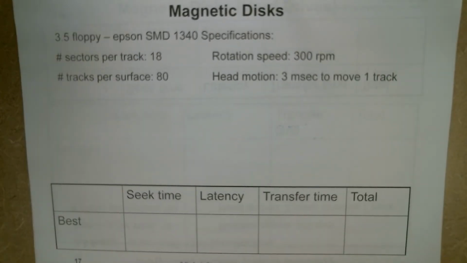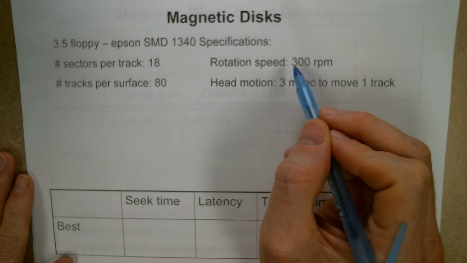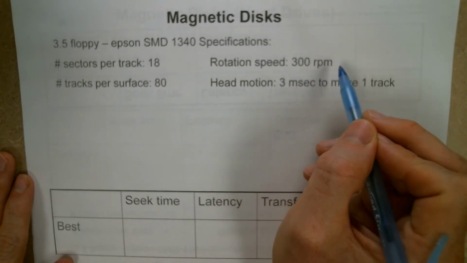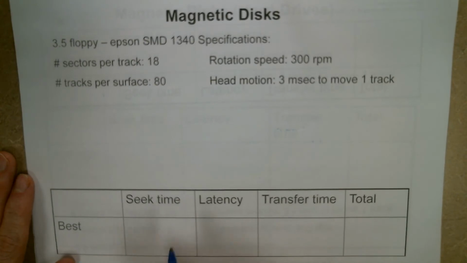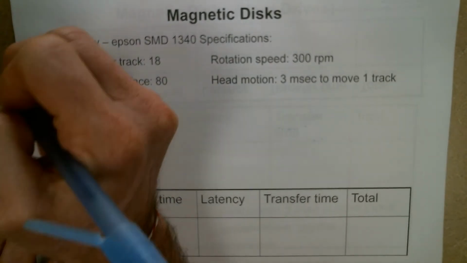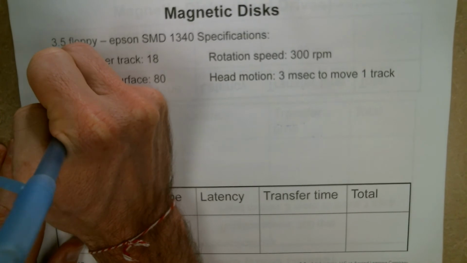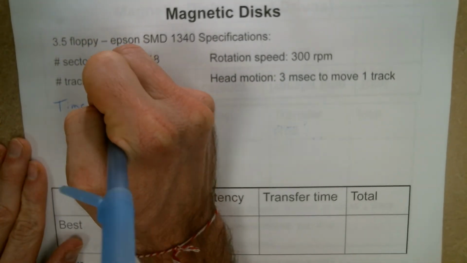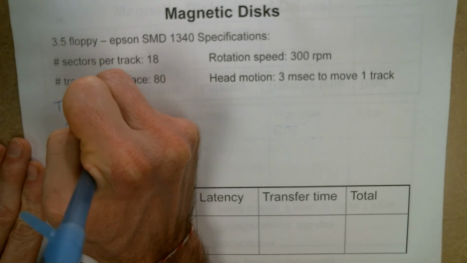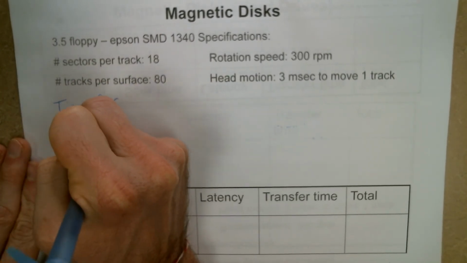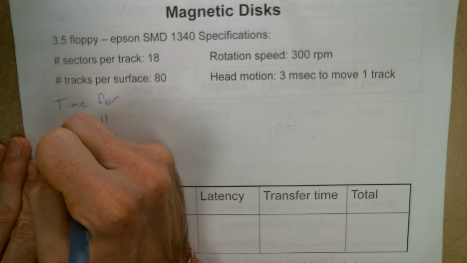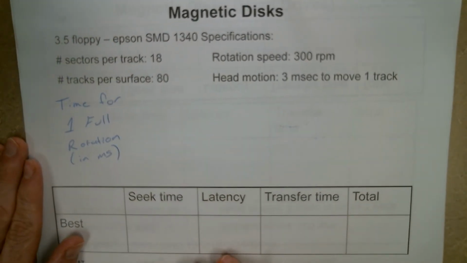All right, now the first thing we need to do with any of these problems is figure out the length of time it takes for the disk to make a full rotation. So we know that it makes 300 rotations per minute. So we're going to use that information to find out how long it takes for a single rotation. All right, so that's the first step when doing one of these problems, is time for one full rotation. All right, and this is generally going to be in milliseconds.